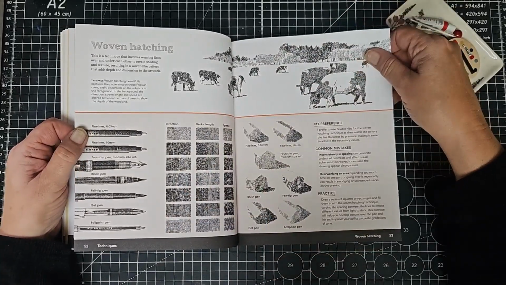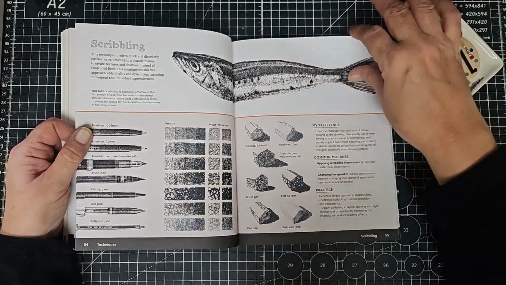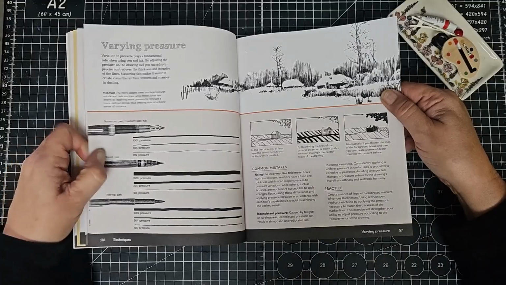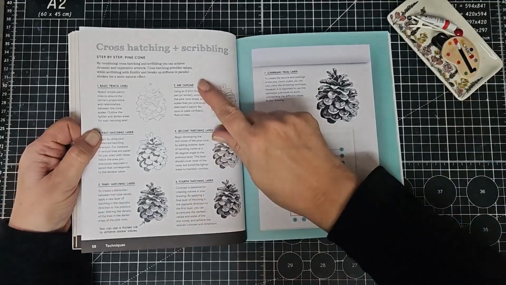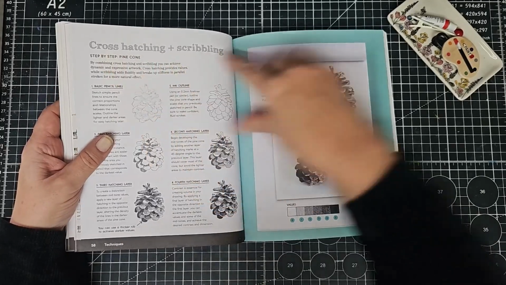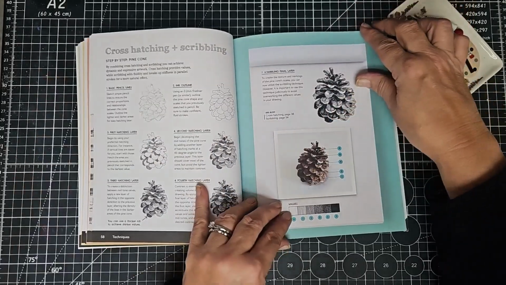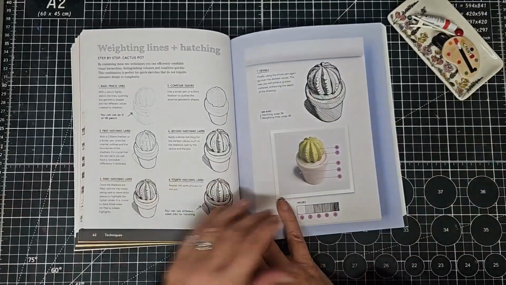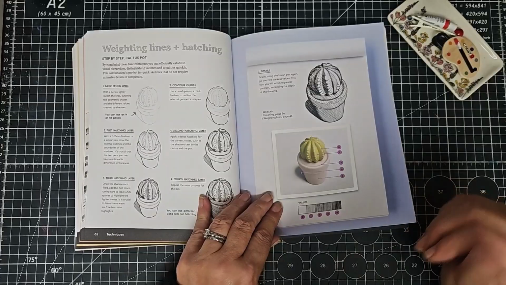Then we've got woven hatching, scribbling, varying the pressure, and here we've got another step by step, cross hatching and scribbling. We've got understanding values, weighting lines and hatching.